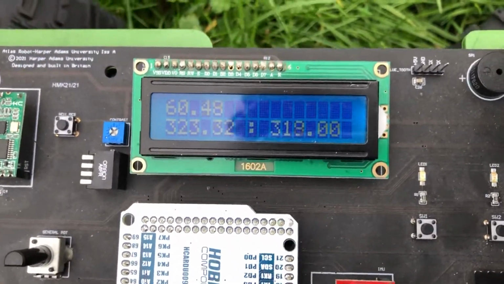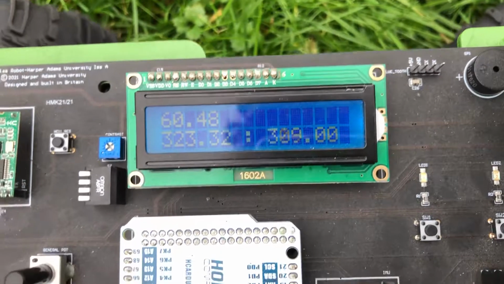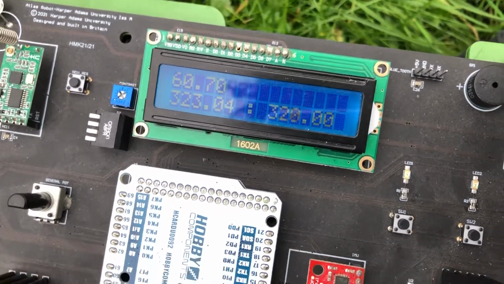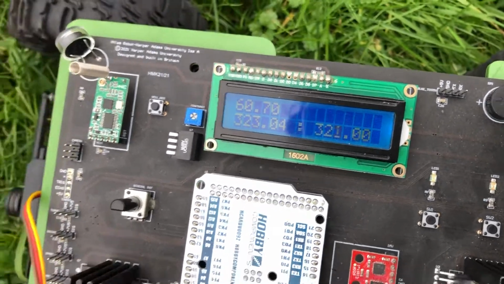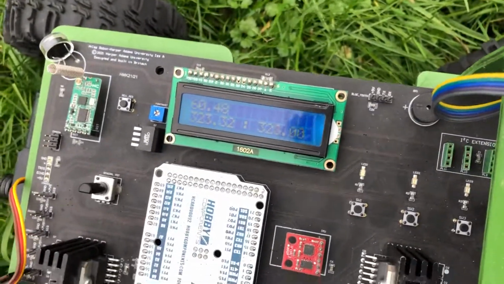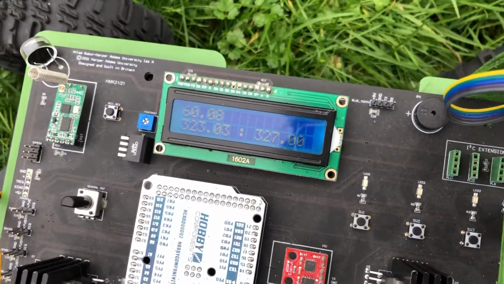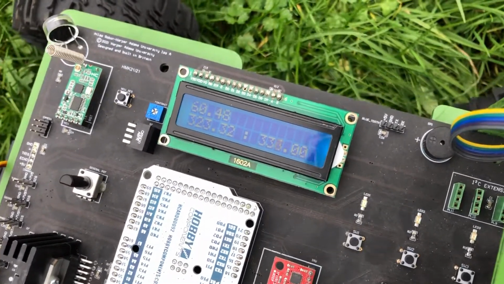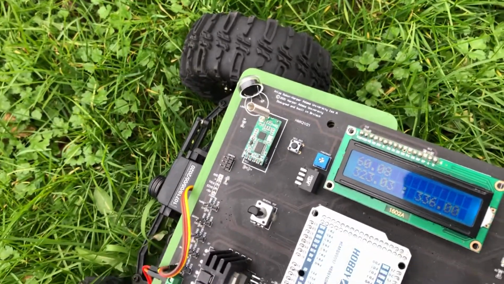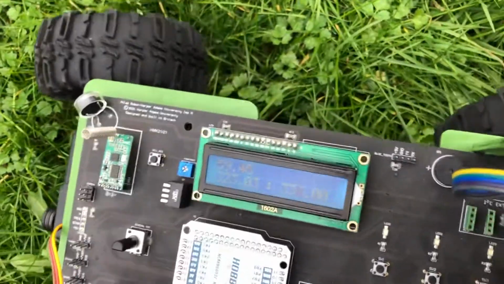So more or less about there. So the difference is about 300, so it should be going straight ahead at that point. And of course you can make it proportional. So if the difference is just a couple of degrees to the right, then it might just steer a couple of degrees to the left, and vice versa.